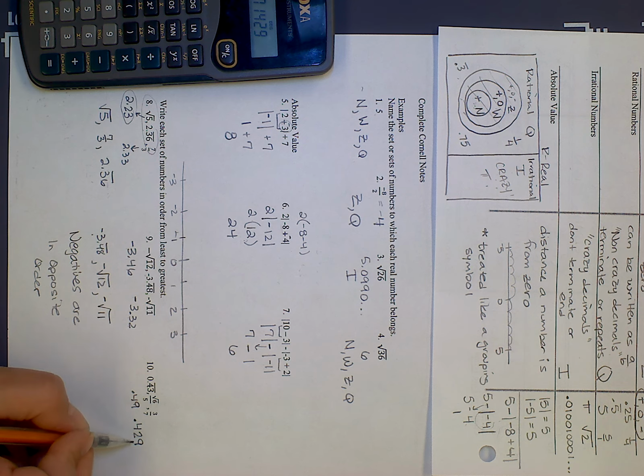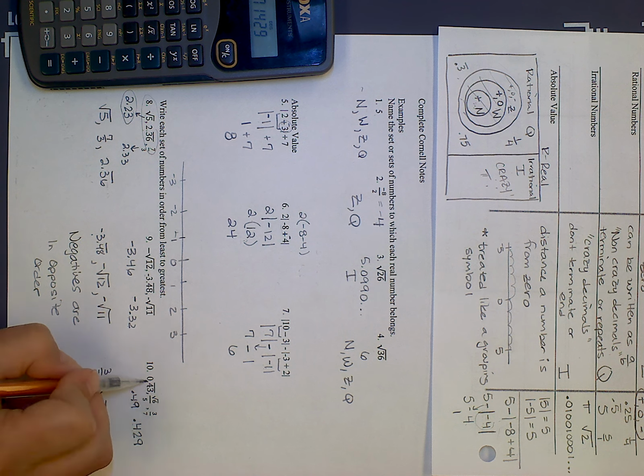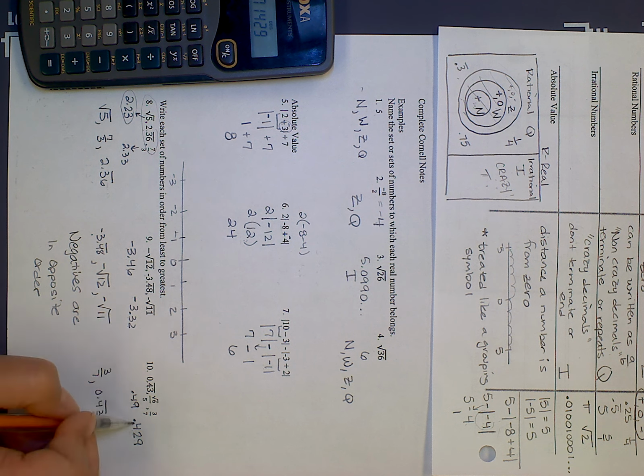Now we can look at this from smallest to largest. The 0.429 will be the smallest, so 3/7 is your smallest. Then 0.43, repeating, will be your next largest. If you're thinking money, 42.9 cents, 49 cents, 43 cents. So 43 cents would come next, and 49 cents would be the largest, so that's radical 6 over 5.